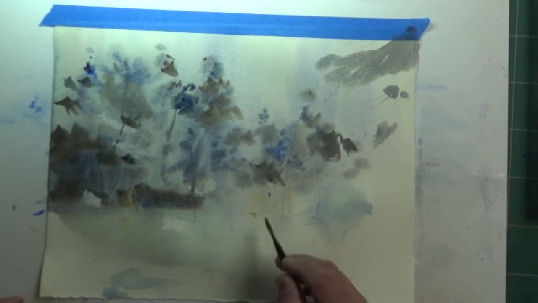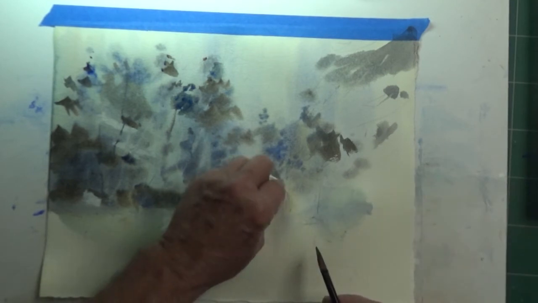And then we'll bring some of those all in. We'll bring all of that stuff in there. By bringing in, what I mean is we'll create all of these darker limbs and twigs and so forth as they come off.